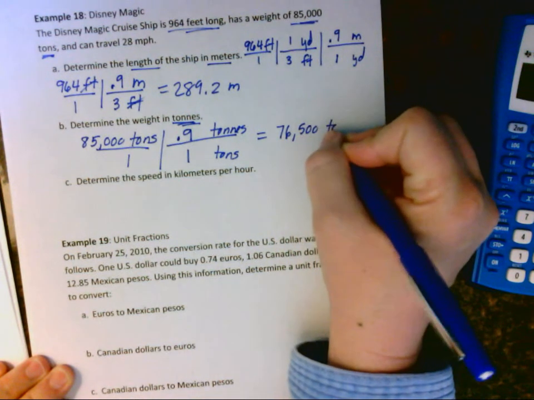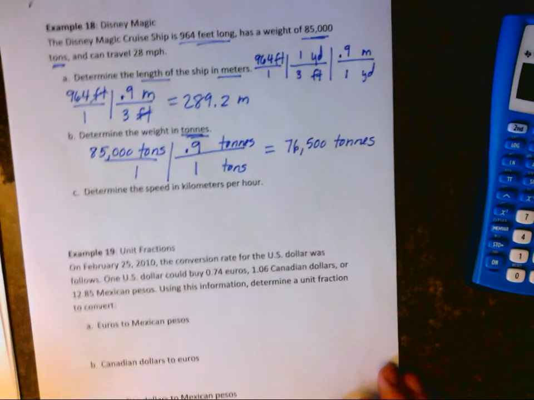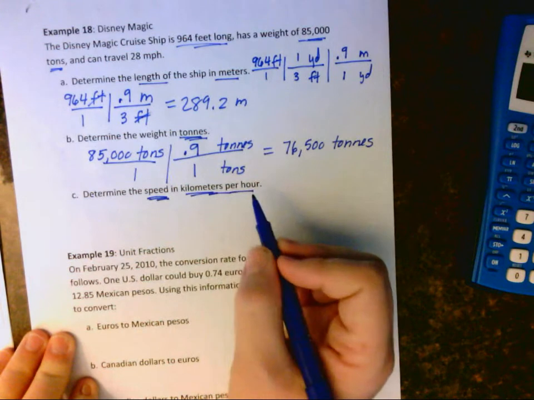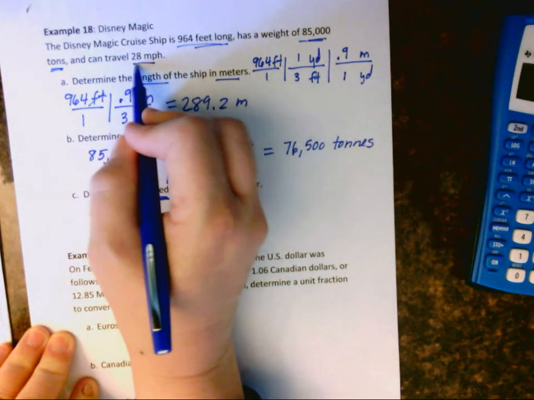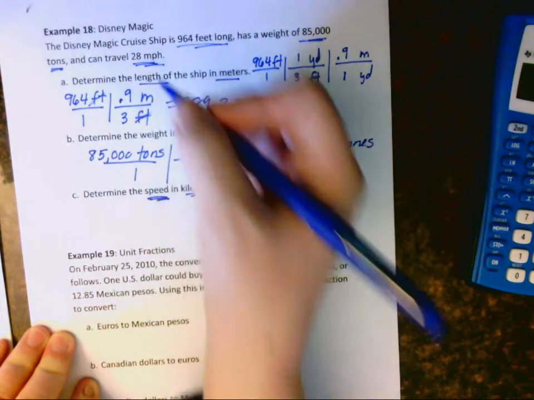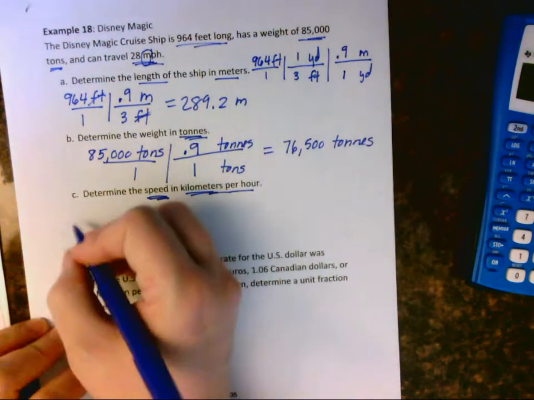76,500 TONNES. That's good. And then they want us to change the speed to kilometers per hour, and it was miles per hour. So we don't really have to worry about the per hour. We can simply go from miles to kilometers, right?